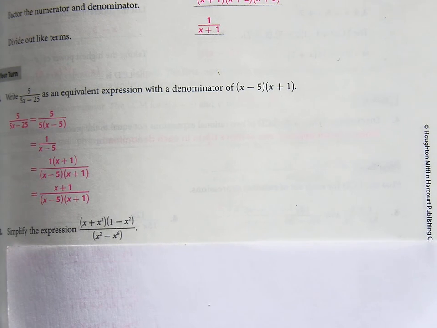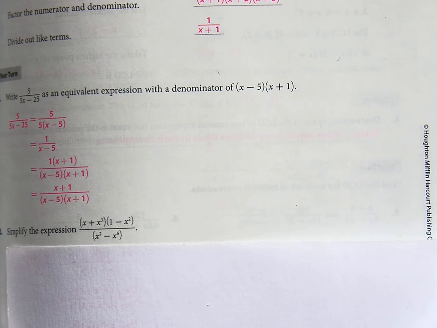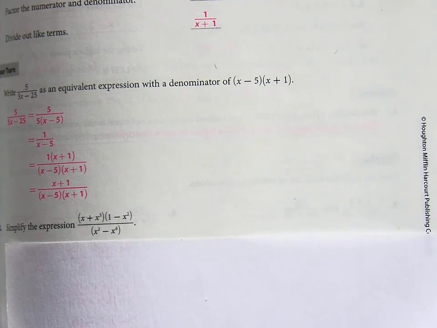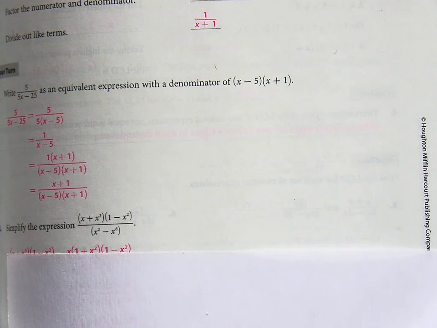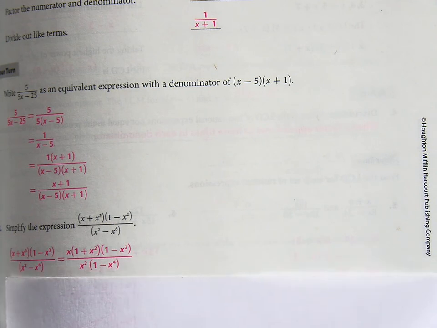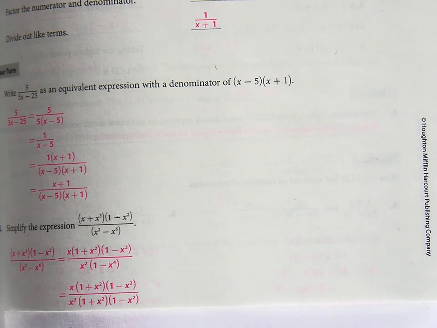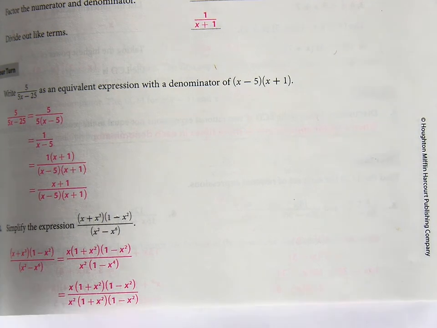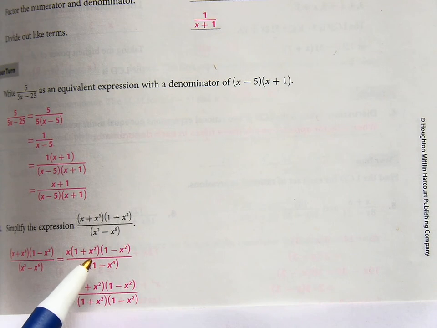Okay, so simplify the expression. Go ahead and pause the video on the your turn and try this one. Alright, so first we're going to start factoring out what we can of our quantities and values of x. Factoring again, recognizing that 1 is technically a square, so this can actually be a difference of 2 squares.